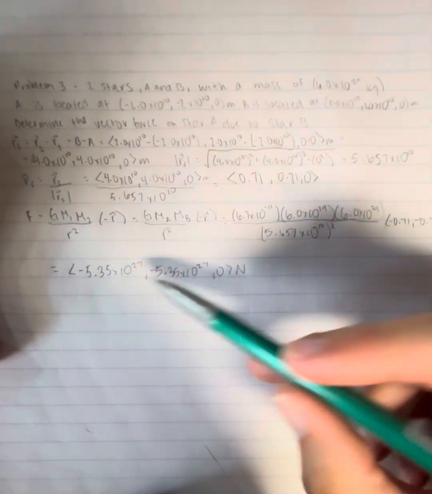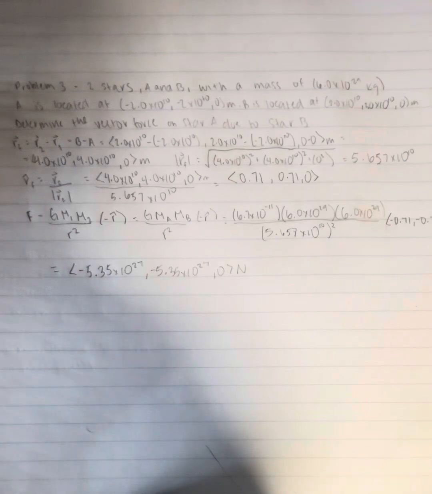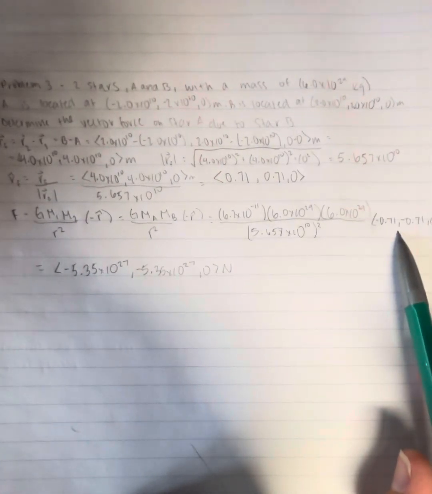And these two should be the same since they have the same distance from the star, and they should be negative because r hat is negative.